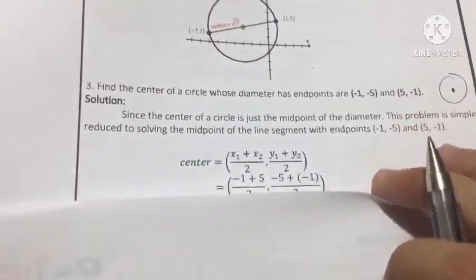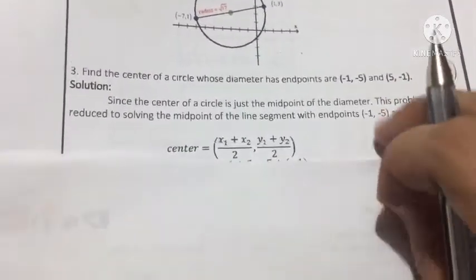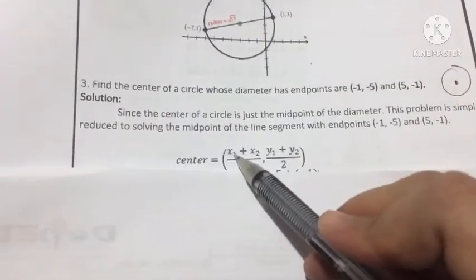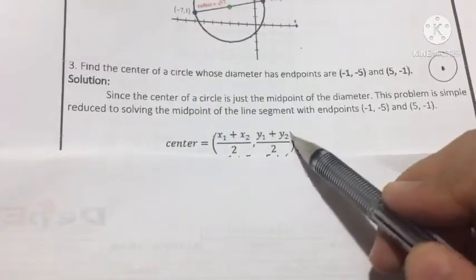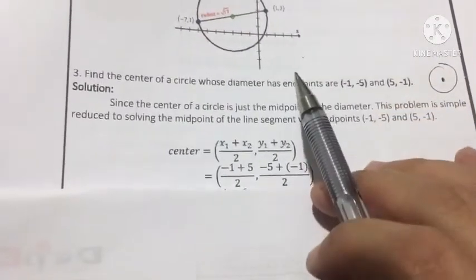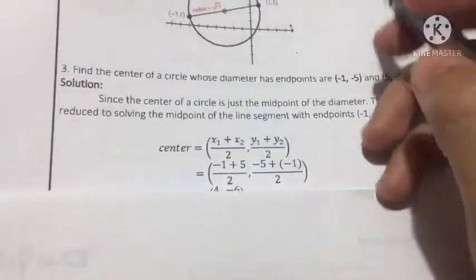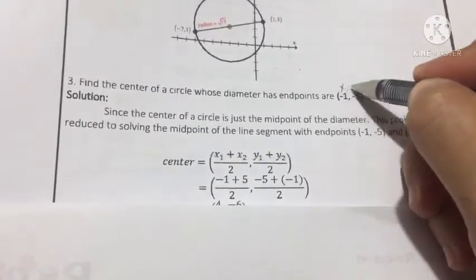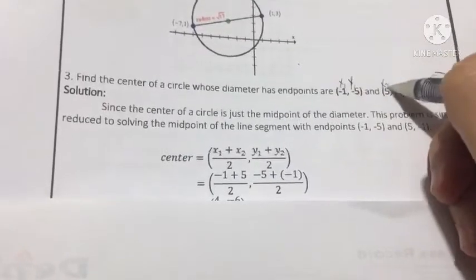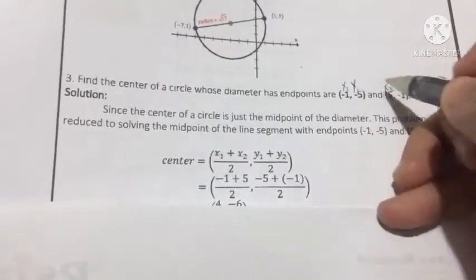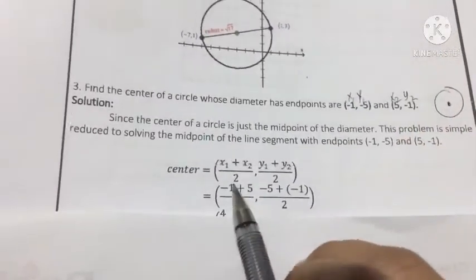To solve for that, you will use the midpoint formula. So, ito yung ating midpoint formula: x sub 1 plus x sub 2 over 2 and y sub 1 plus y sub 2 over 2. So, mag-a-assign ka ulit ng value. Kung ito yung x sub 1, ito yung y sub 1, ito yung x sub 2, ito yung y sub 2. So, substitute na natin.